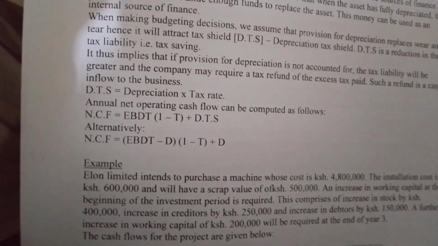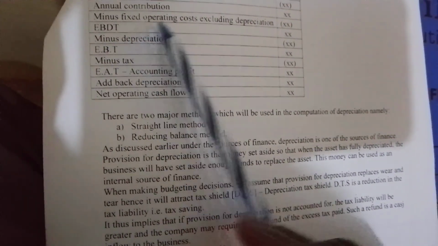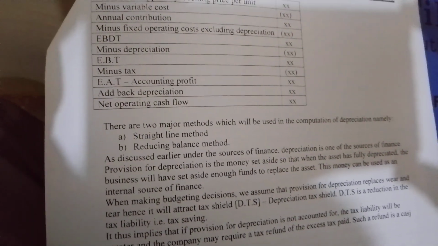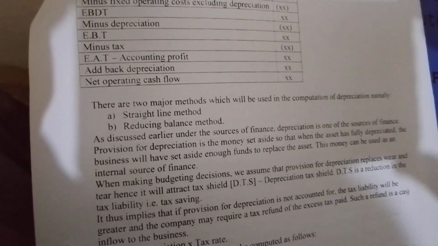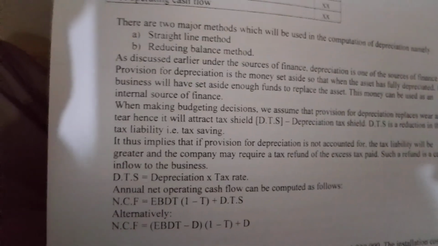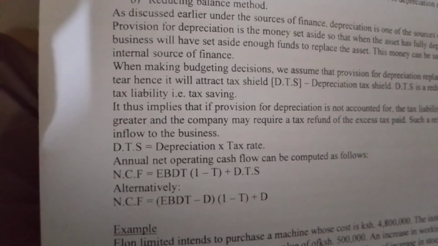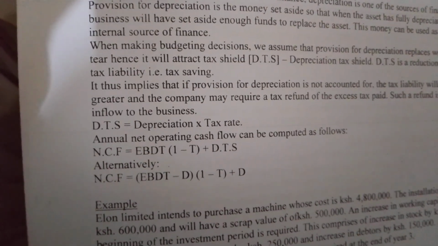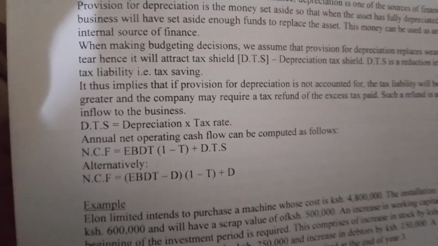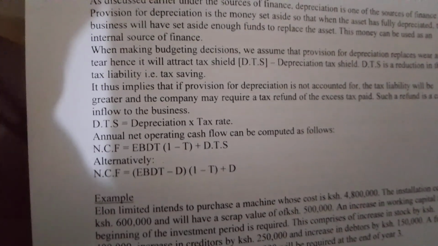Annual net operating cash flows can be computed as follows. So this part here, this net operating cash flows, once you have earnings before depreciation and tax, instead of first lessing depreciation and tax and then adding back depreciation, once you get your earnings before depreciation and tax, you can just multiply the earnings before depreciation and tax by 1 minus tax rate, then you plus DTS, and DTS is given by depreciation times tax rate.